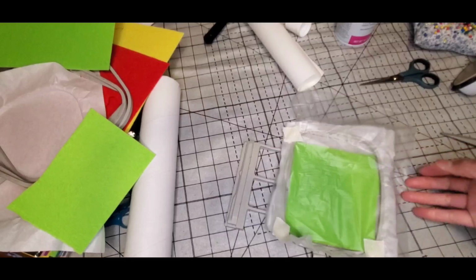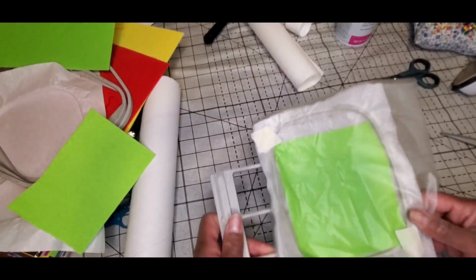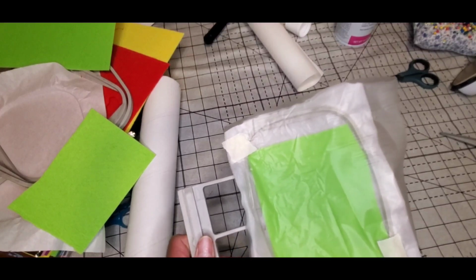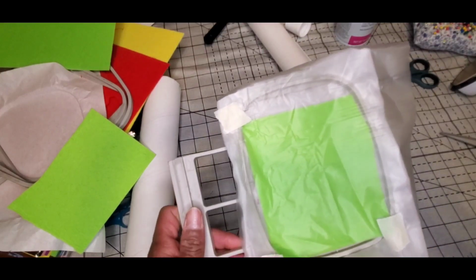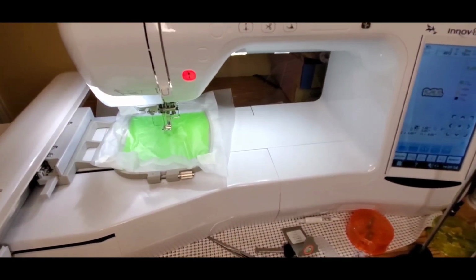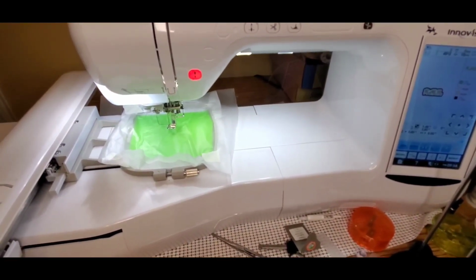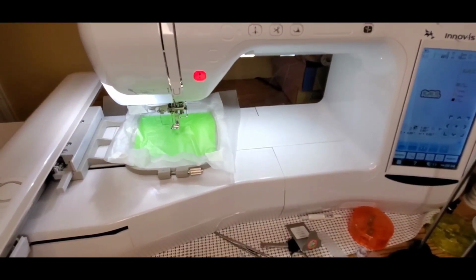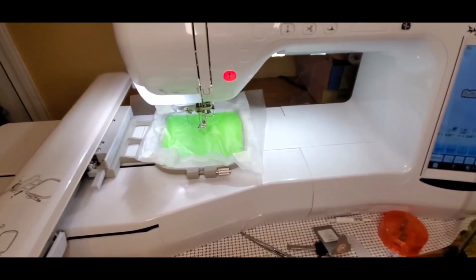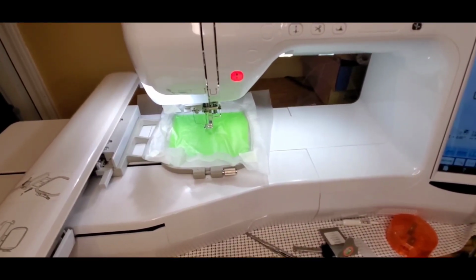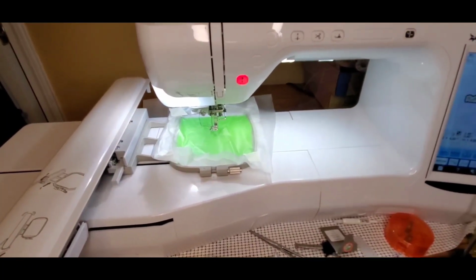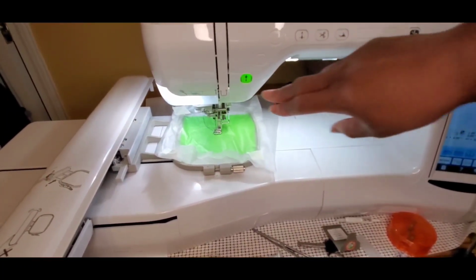I'm going to take this to the hoop. This is a real quick stitch out. It's only going to take 10 minutes according to my machine. It might not even take that long. Alrighty, so of course I am using the Brother VE2200. I'm going to use black thread throughout this whole process. So I have my hoop on the machine. It's threaded and ready to go. I'm going to lower the presser foot and then I'm going to hit start.